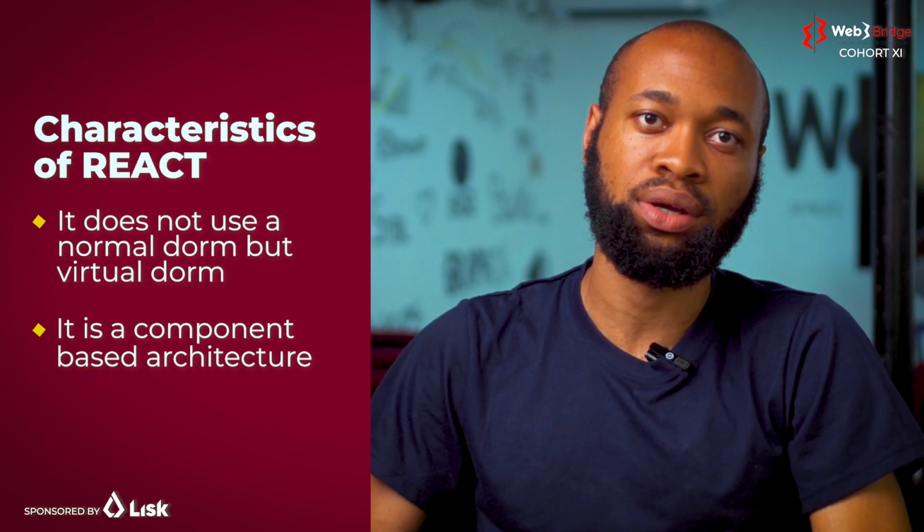Other characteristics of React: it does not use the normal DOM, it uses a virtual DOM. It is also a component-based architecture, and it allows proper state management through hooks.